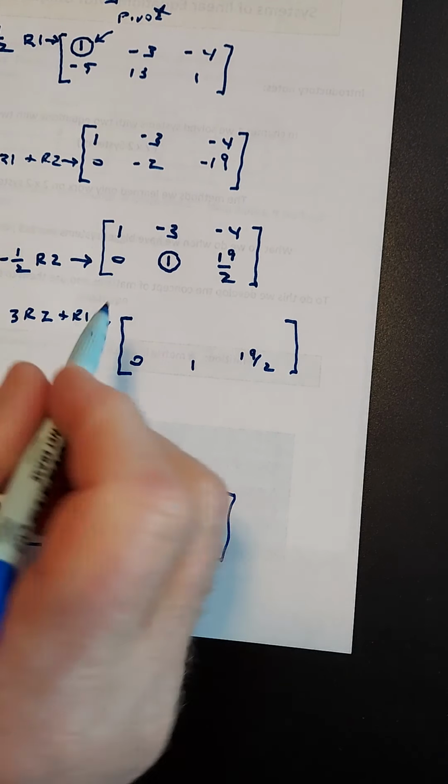Now that I have the 1, I want to get zeros above and below. So to get a 0 where the negative 2 is, I'm going to use that 1 to get a 0. So you multiply by the opposite. The opposite of that's 2. So we're going to take 2 times row. Now my pivot row is row 2 this time. And I'm going to replace row 1.